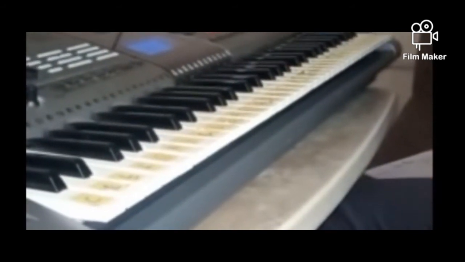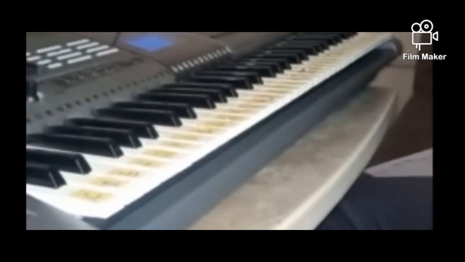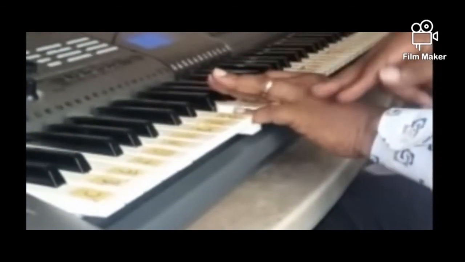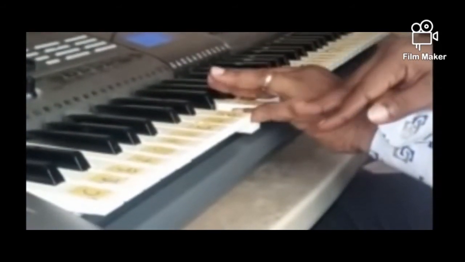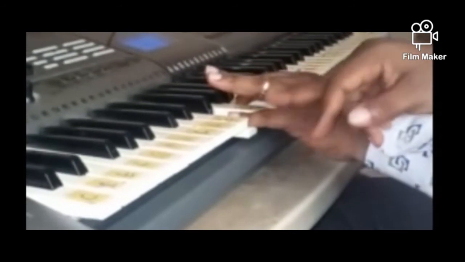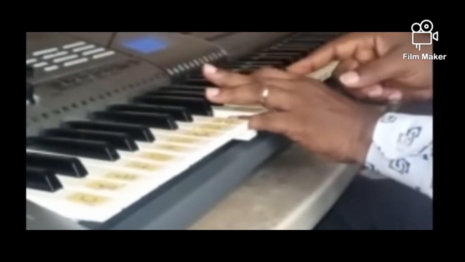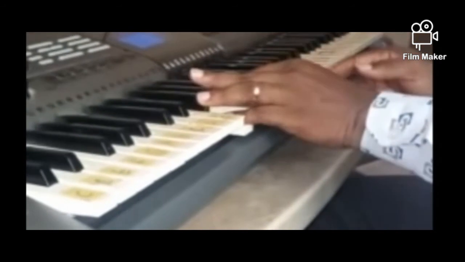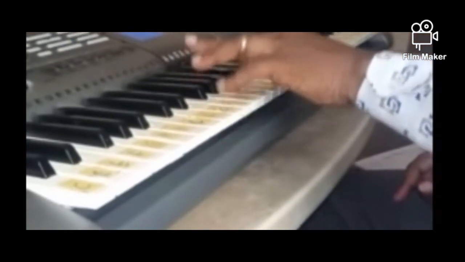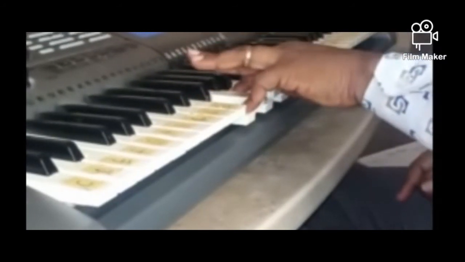So when we talk of 1-4-5 progression, it's incumbent on you now. You know how to play the triad. Your left hand, the pinky being 1, middle finger being 4, then your thumb 5. As a beginner, this should be the position of your fingering.